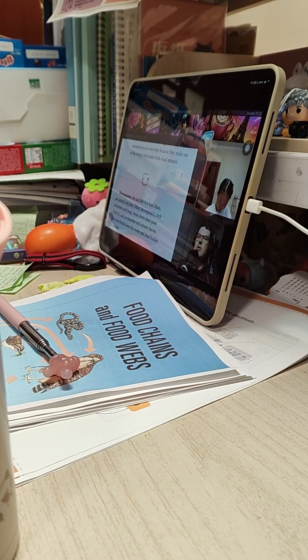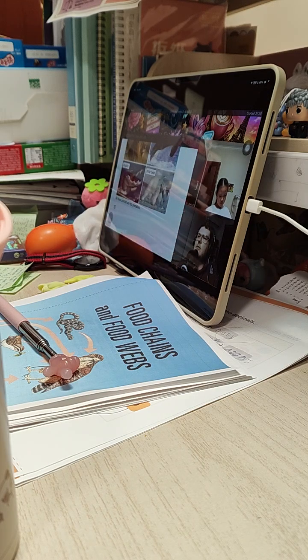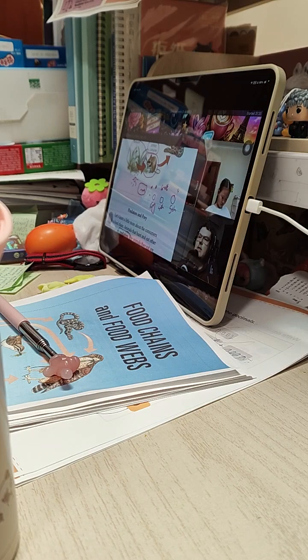So basically, the decomposers are like the last link. Like I said, we have this entire food chain here, and let's say this is the falcon. The energy moves through this right here, right? But it doesn't stop at the fifth consumer.